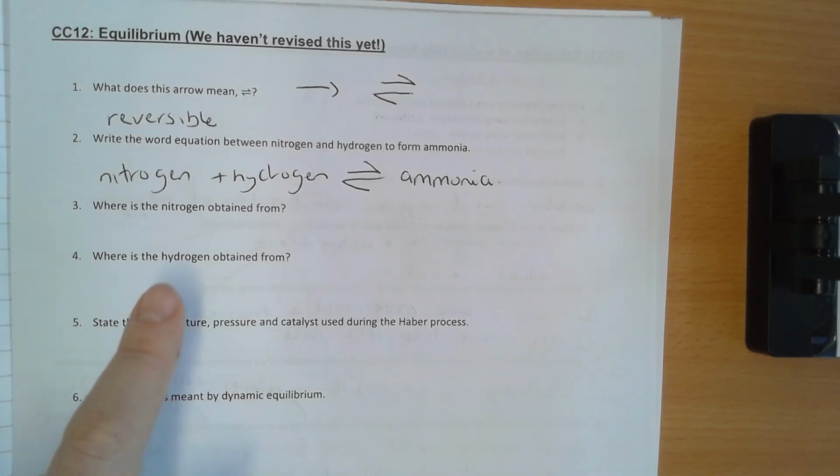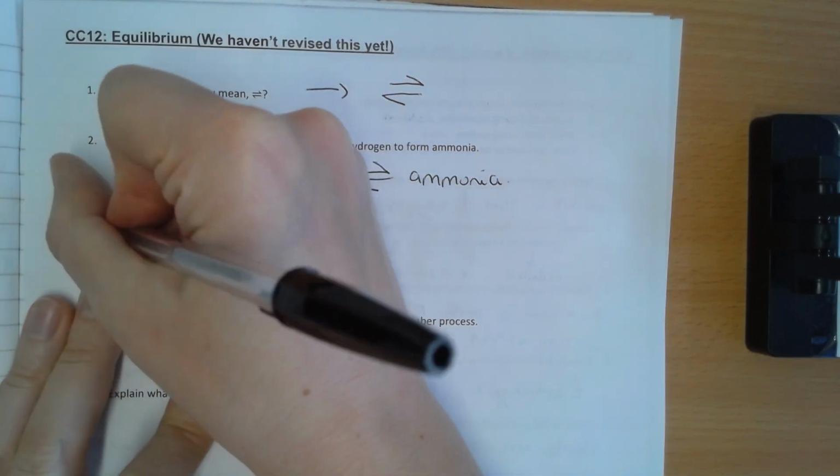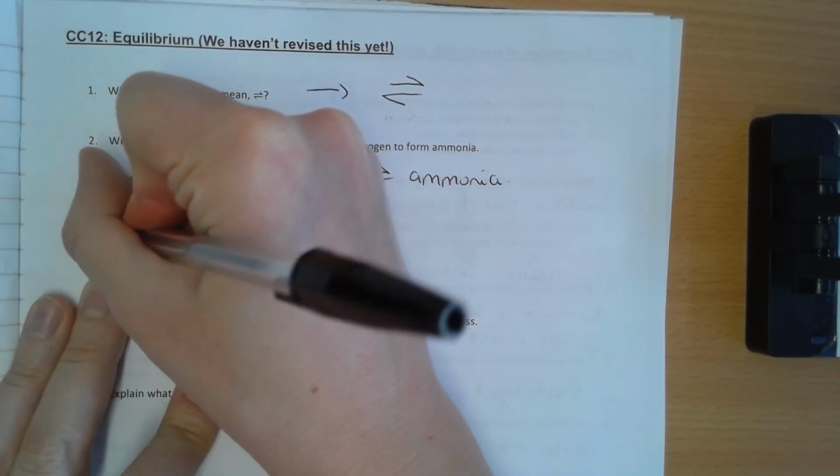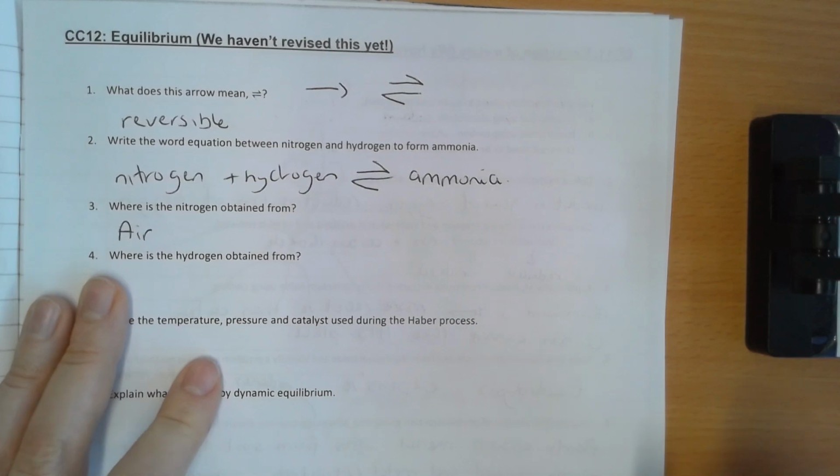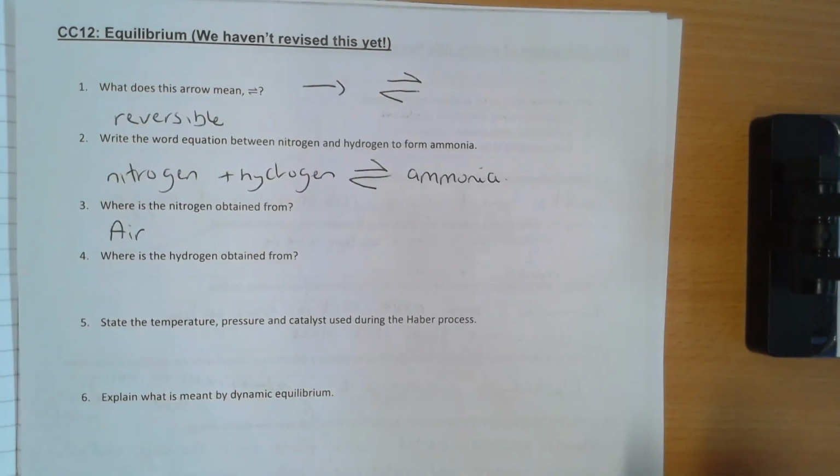You also need to know where we get the nitrogen from. Okay, now we learned when we studied the atmosphere that 78% of the atmosphere is nitrogen gas. So that's where we get the nitrogen gas from. We just extract it from air. Now remember, the air is not pure nitrogen, you've got oxygen in there as well, you've got carbon dioxide.